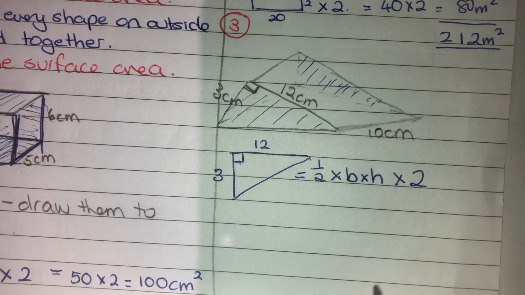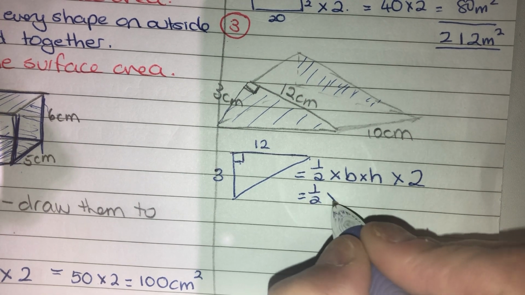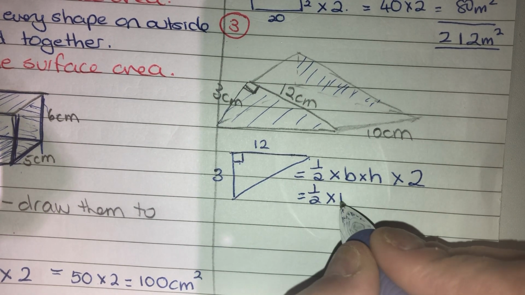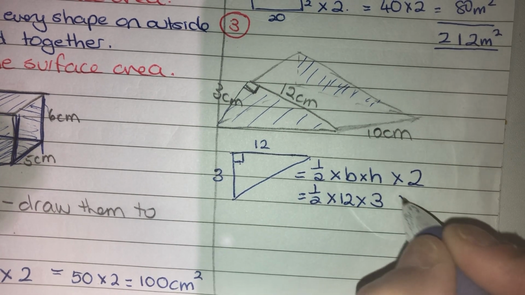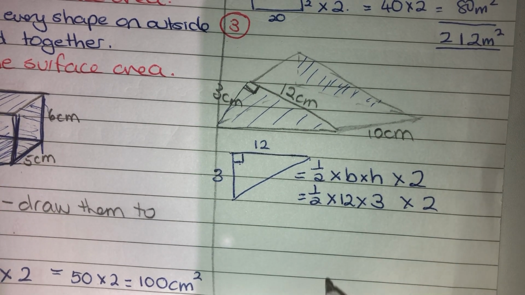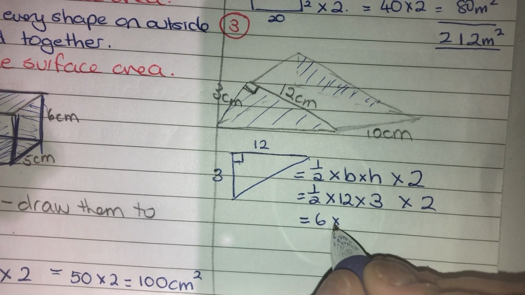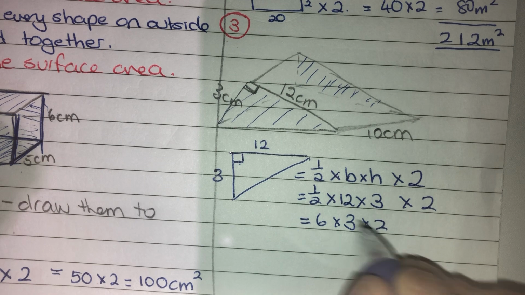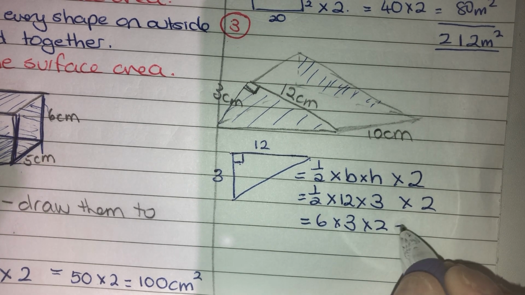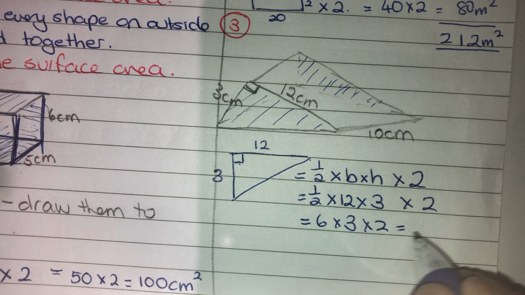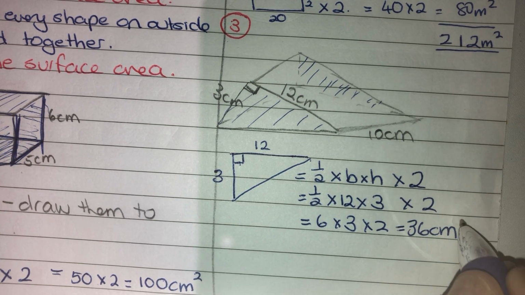So we're going to multiply the answer by 2. So if we put that in, we're going to half times base is 12 times height is 3. And we have 2 of them. So then we're going to have 6 times 3 times 2, because I just did a half of 12 is 6, times 3 times 2. And we should get 36 centimetres squared.